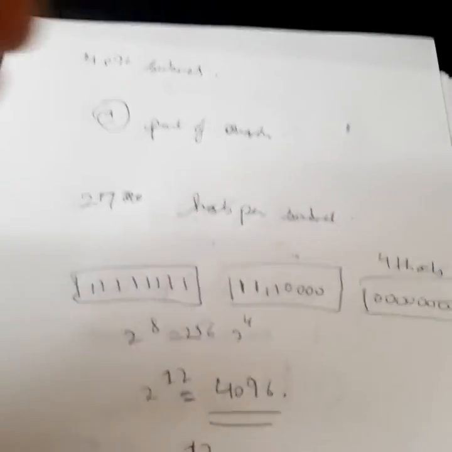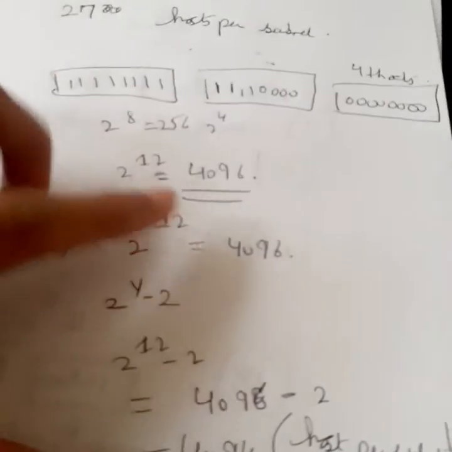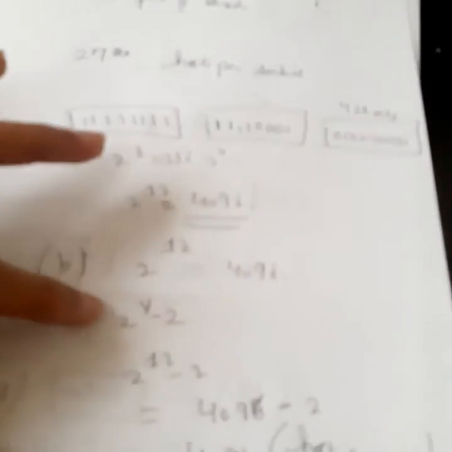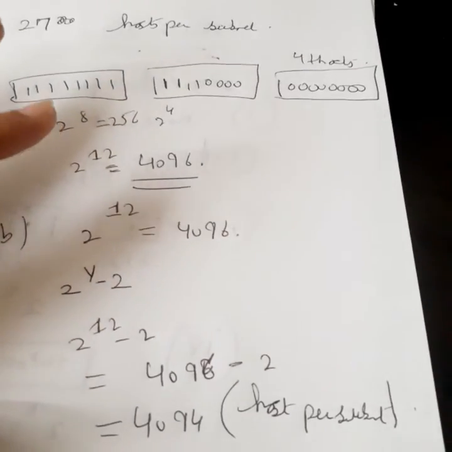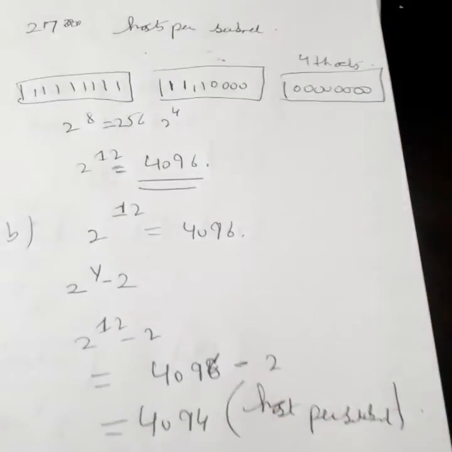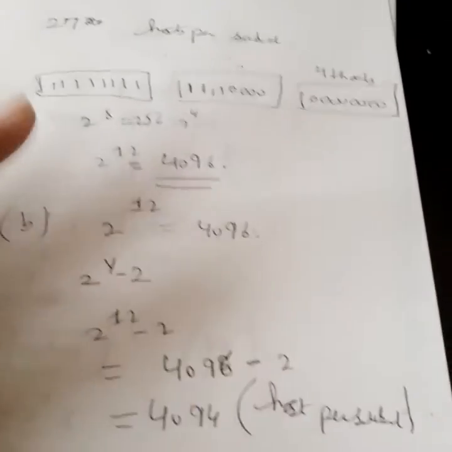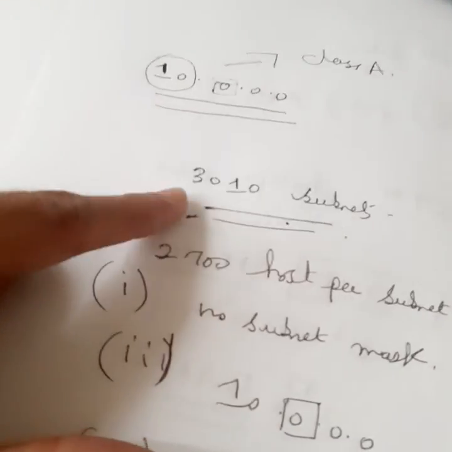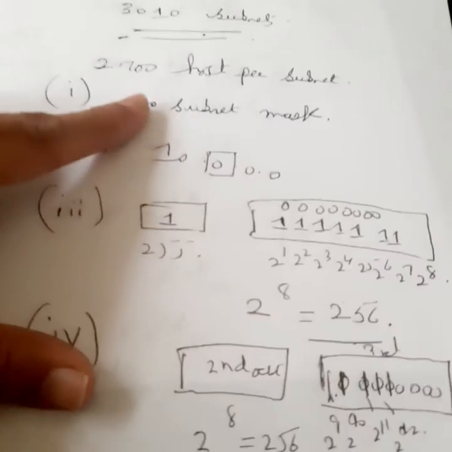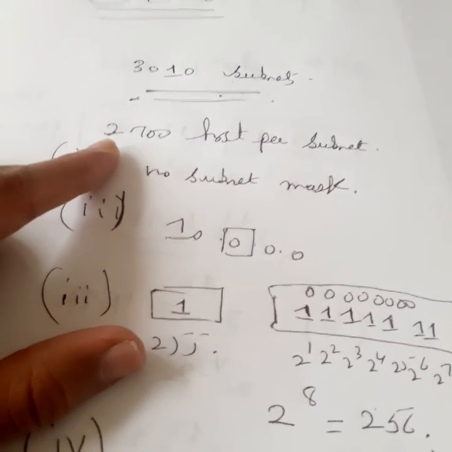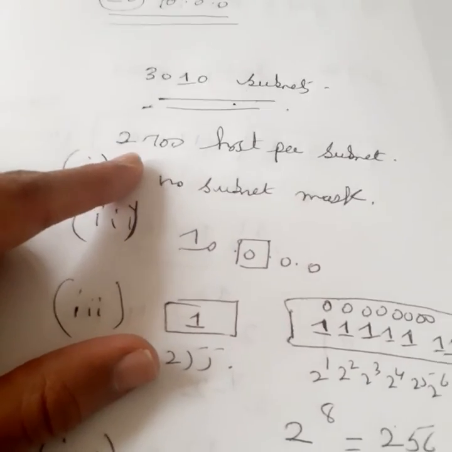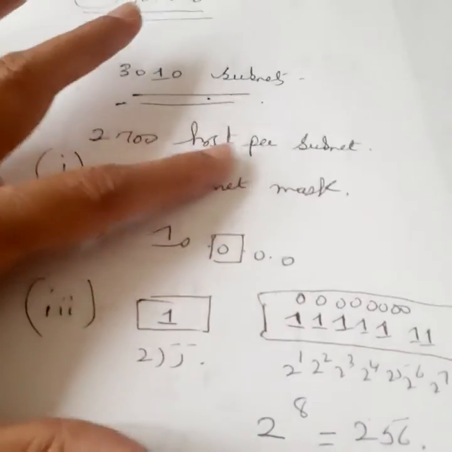So that wasn't a part of a question though, but we have achieved 3010 subnets before, because we got 4096 subnets, so it has covered our part there. We had to achieve 3010 subnets, which we did. We found out the first part, so 4096 covers that. And then we did hosts per subnet, 4094, which has given us 2700 hosts. That covers this as well.